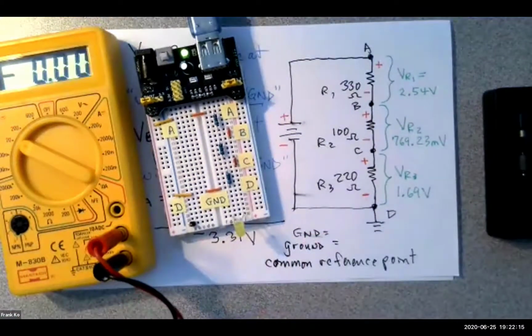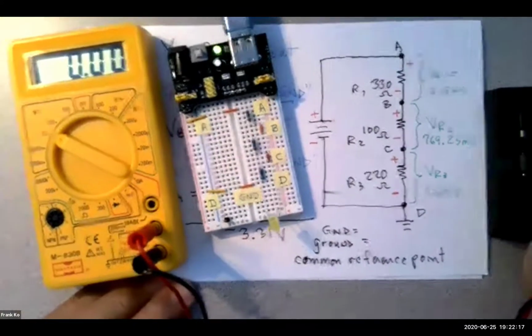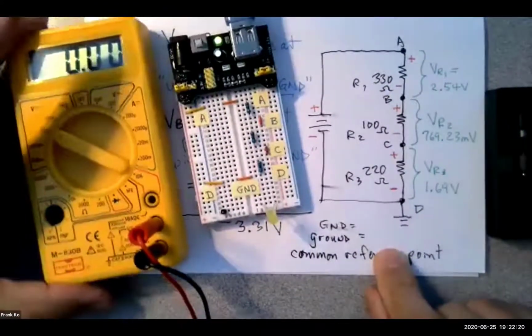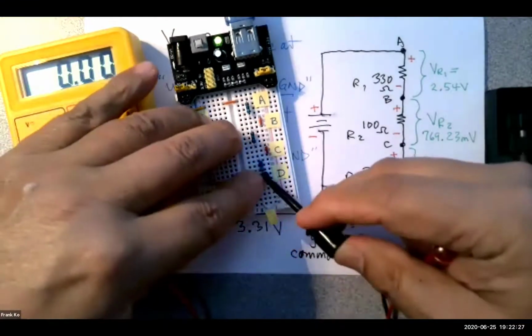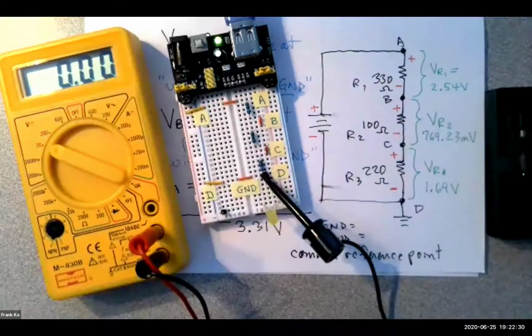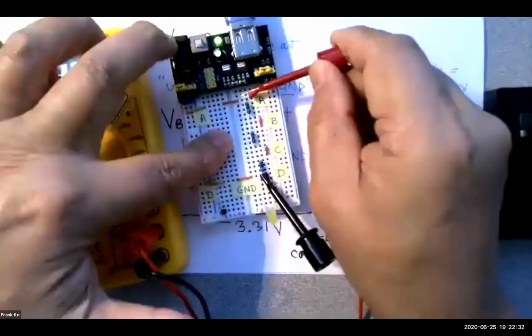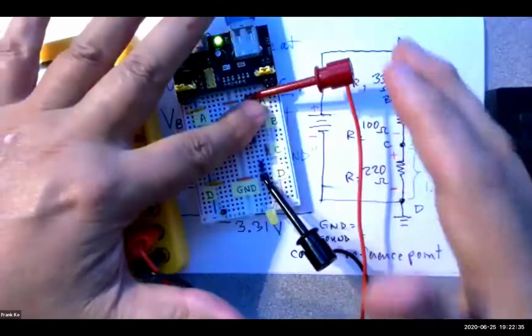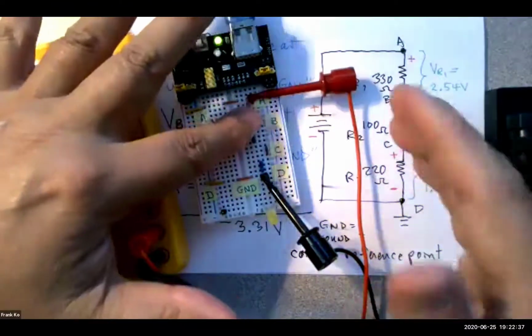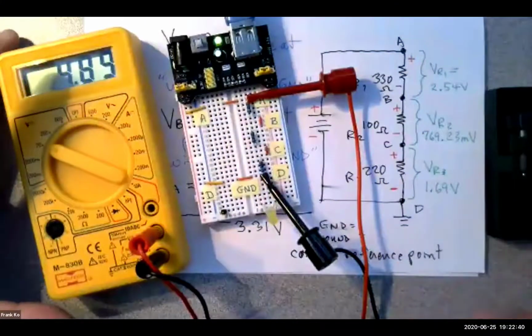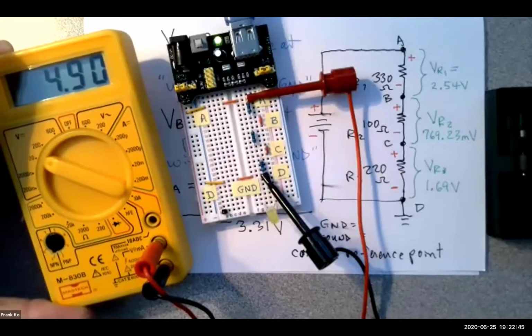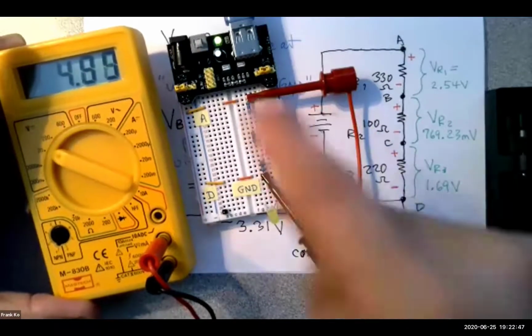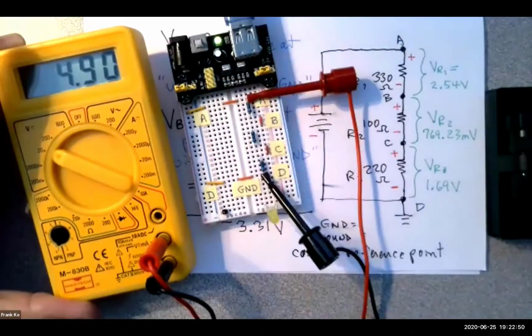So if I set this at the 20 volt maximum scale, and I hook up my black probe at the bottom, and I hook up my red probe at the top at point A, this is equivalent to measuring my voltage source. And my voltage source is supposed to be 5, but because this is a budget voltage source, it's going to be pretty close to 5, and it measures 4.90 in this particular case, and I'm happy with that, knowing that there's going to be some tolerance on the power supply.